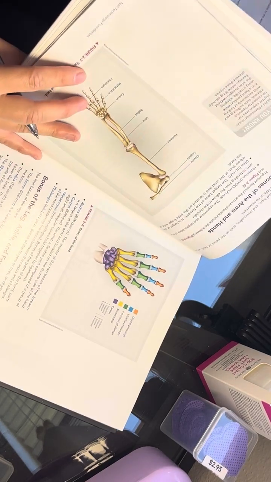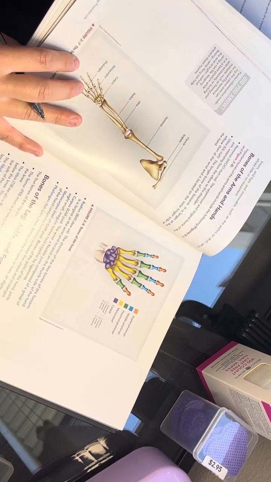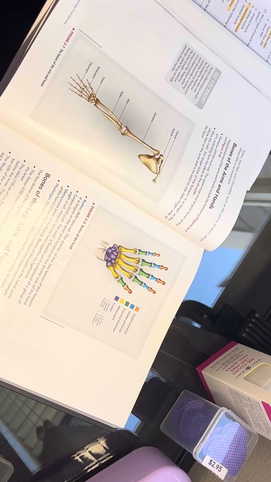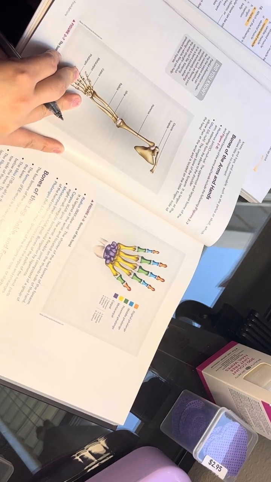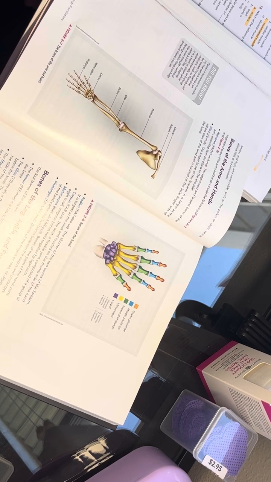Okay, how many questions are in this book? This is a longer chapter, 47, and we're on question 15. This is a long one, y'all. The blank, also called the accessory bones, forms the kneecap joint.